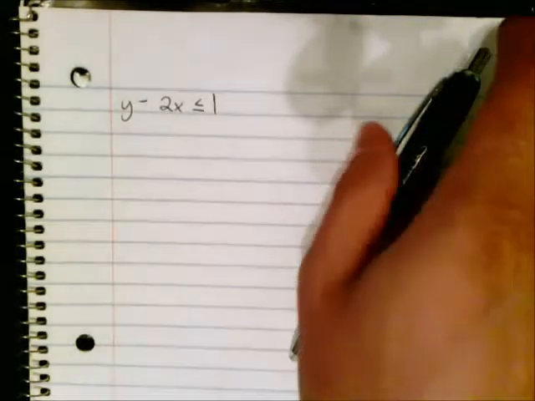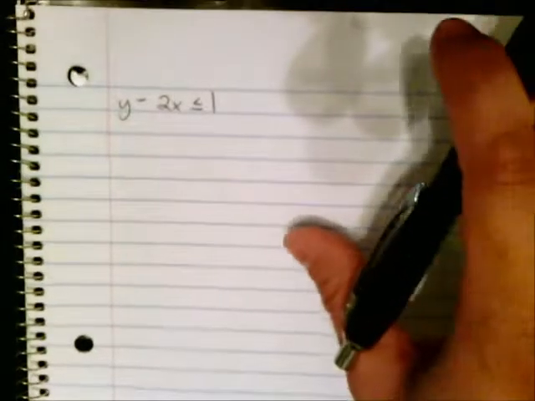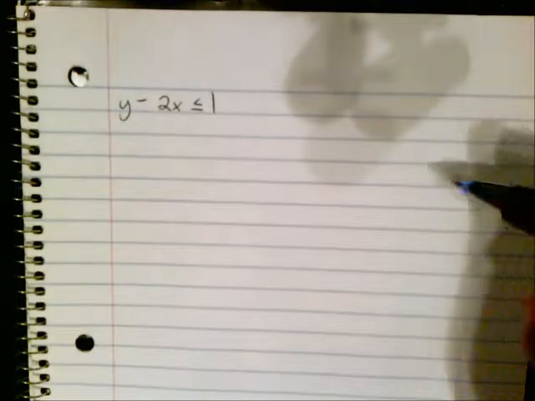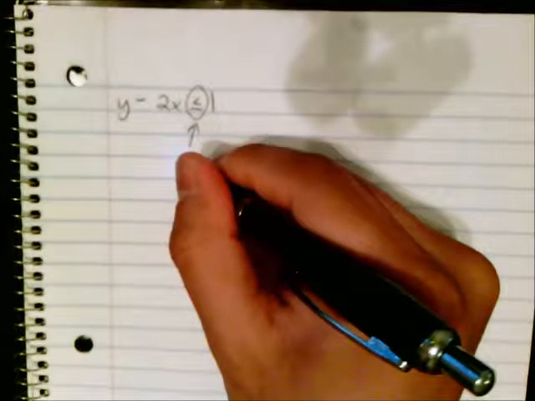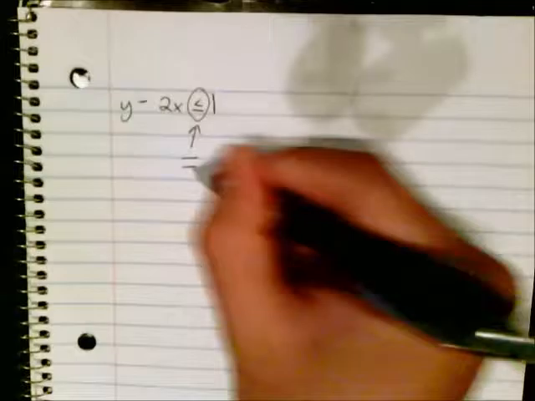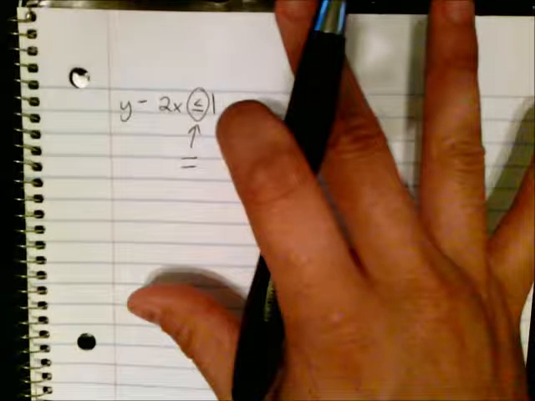It's actually a fairly simple process, and if you already know how to graph lines, so y equals mx plus b, this is pretty much the same thing. So first things first, you want to get this in the form y equals mx plus b. This inequality here, you can actually treat as if it's an equal sign temporarily, okay? So the idea is it is still an inequality, so you are going to have to deal with that.